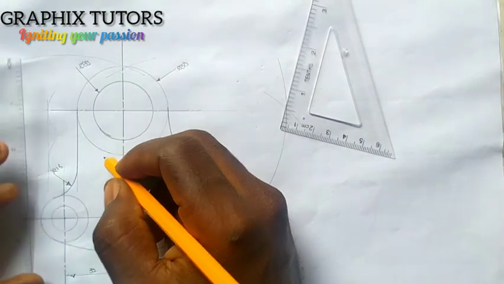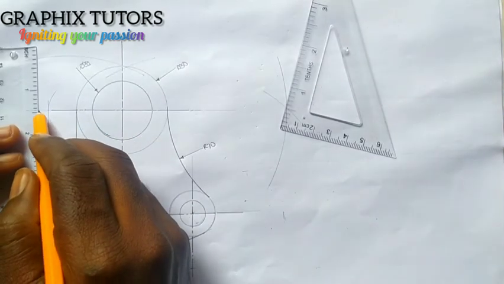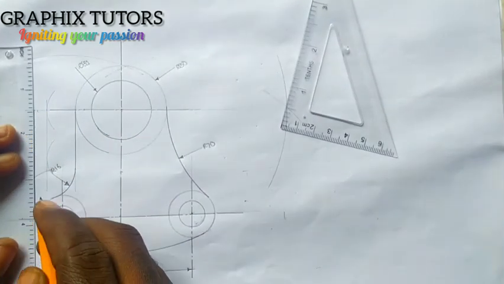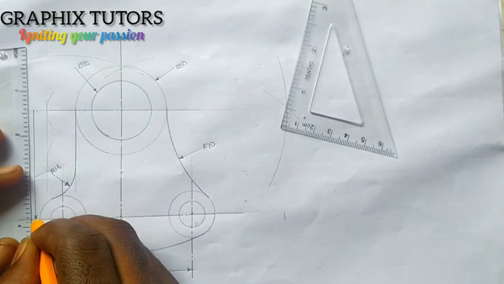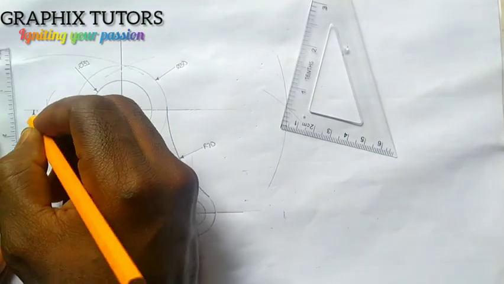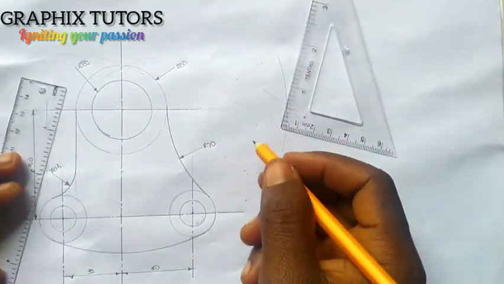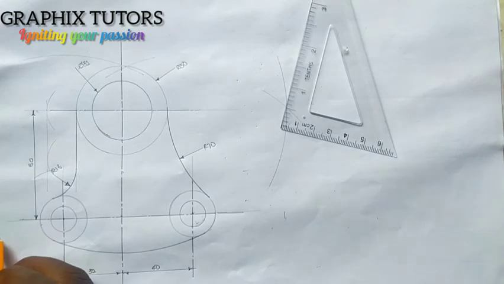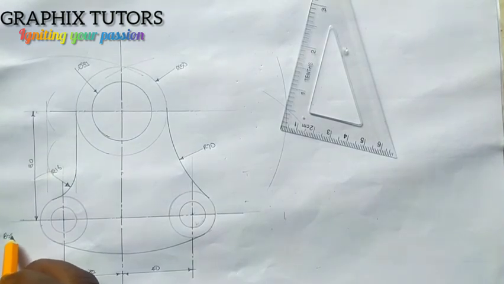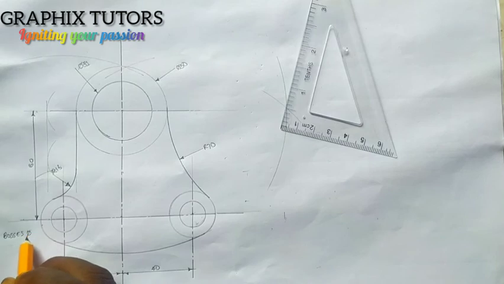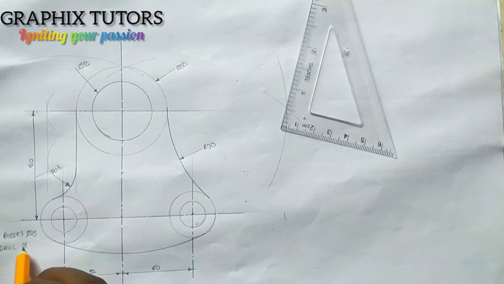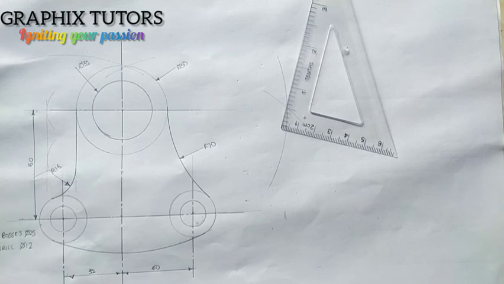The distance from this point to this point here is 60. Right? And we say we have 2 bushes, diameter 25, and drill diameter 12. So as it is, this is what we have here.